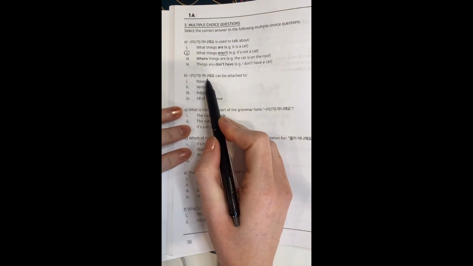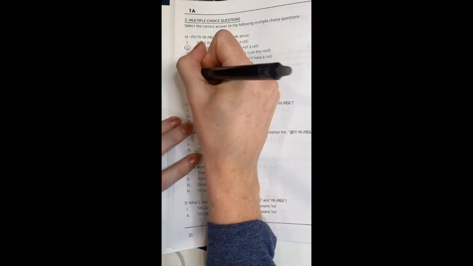B. 이가 아니에요 can be attached to 1. Nouns, 2. Verbs, 3. Adjectives, or 4. All of the above. So what can you attach 이가 아니에요 to? The answer here, Miriam, yes, 1. It attaches to nouns. So it's used to attach to nouns with either 이 아니에요 or 가 아니에요, depending on whether that noun ends on a consonant or a vowel.